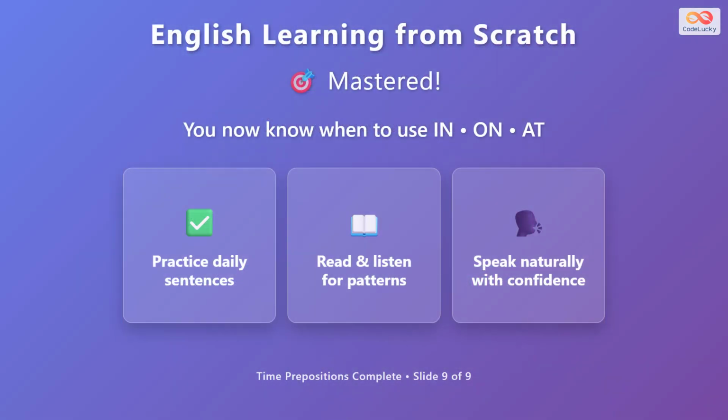You have learned when to use the prepositions in, on, and at. Practice daily sentences, read and listen to see patterns, and speak with confidence. Using these prepositions correctly will make you a better English speaker and writer.